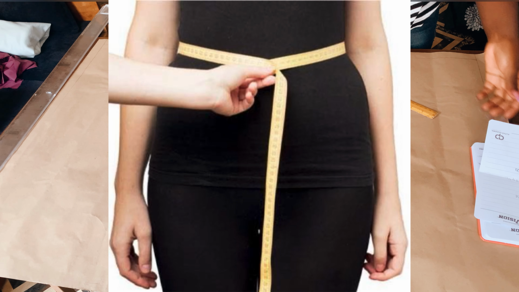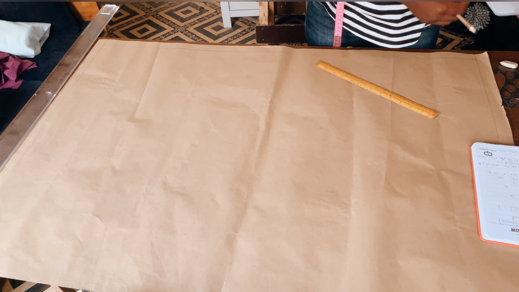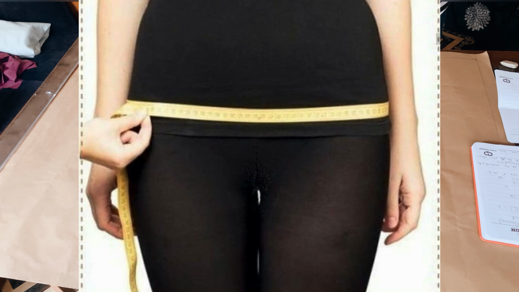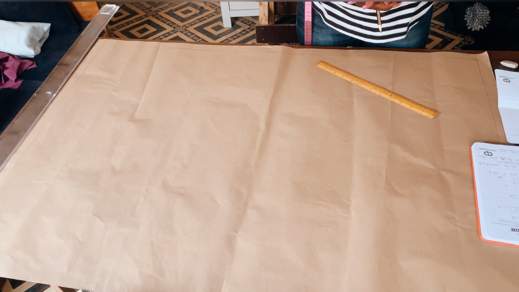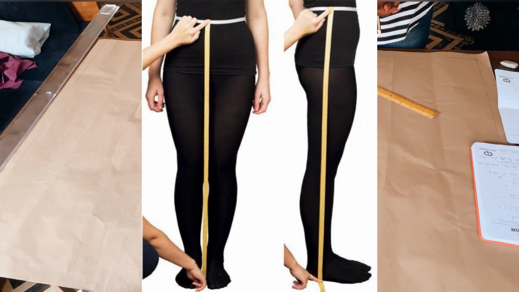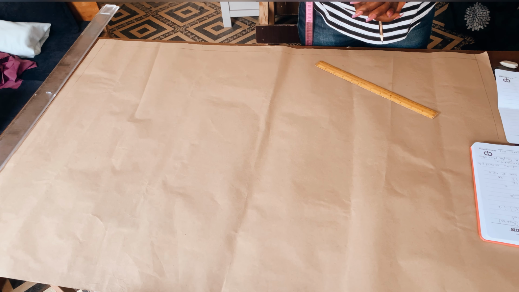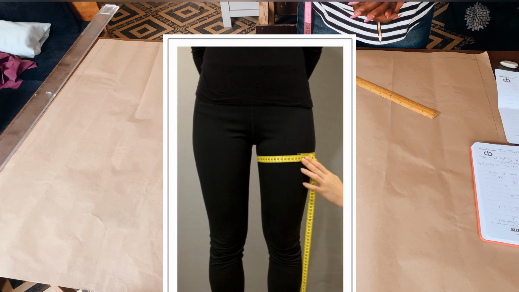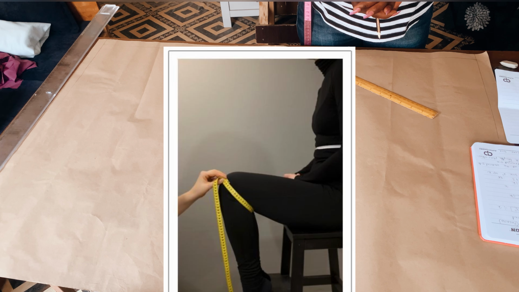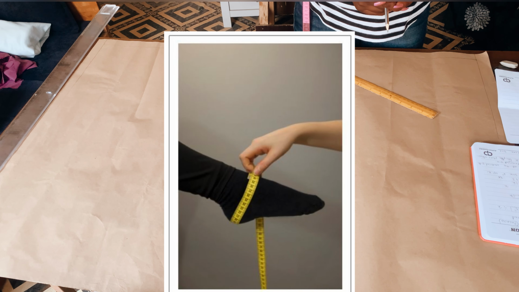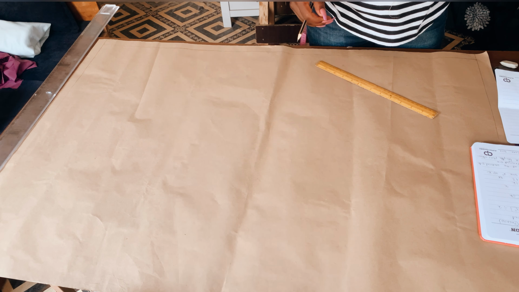The measurements we shall be needing are the waist, the hip measurement, the full length, the thigh, the knee, and the instep. It is measured like so.